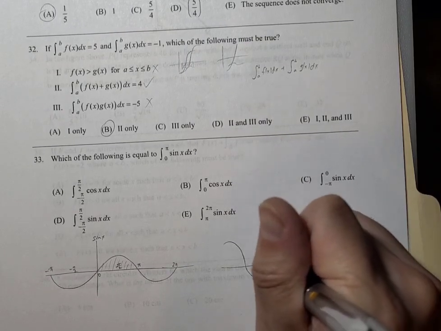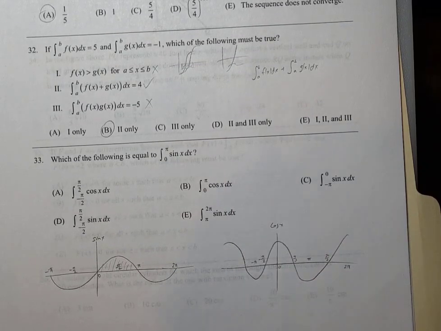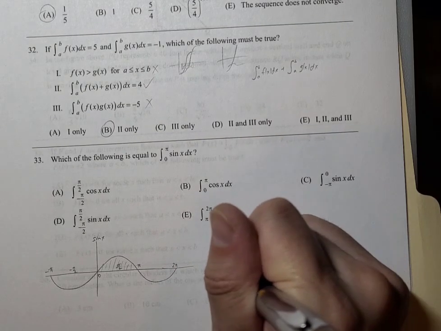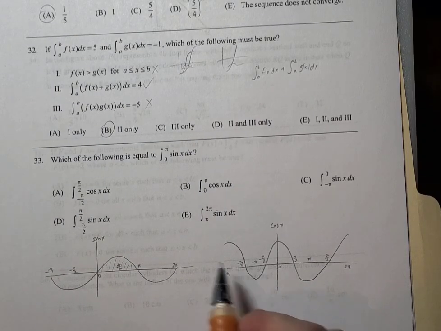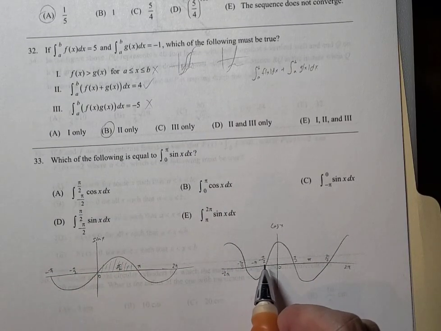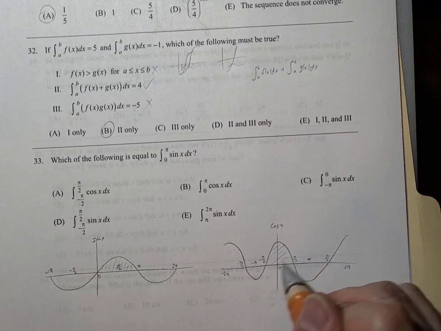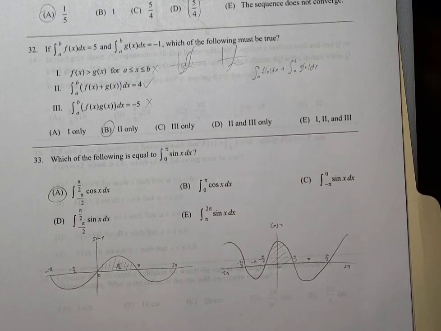This one would be minus pi over 2, this is minus pi, this would be minus 3 pi over 2, this is minus 2 pi. I didn't need to draw all that, but we can easily visualize that the integral from negative pi over 2 to pi over 2 would give the same thing. So it should be A, as simple as that.